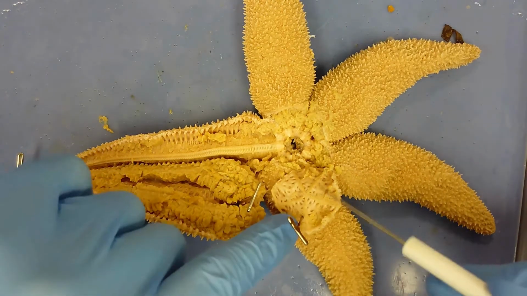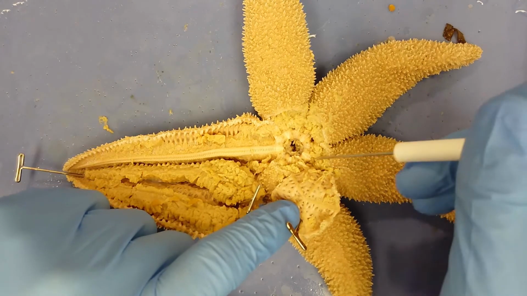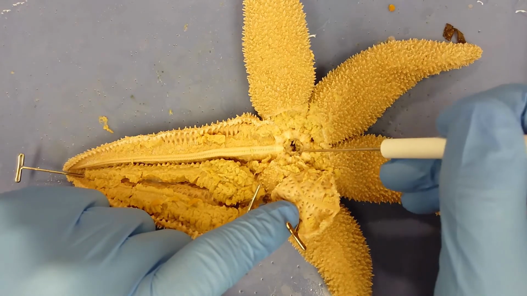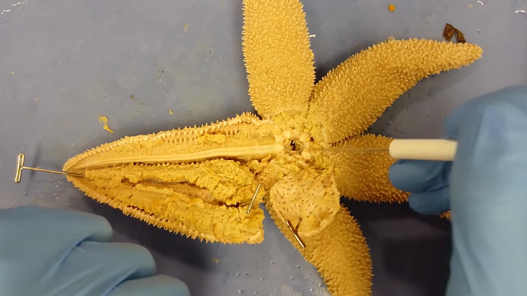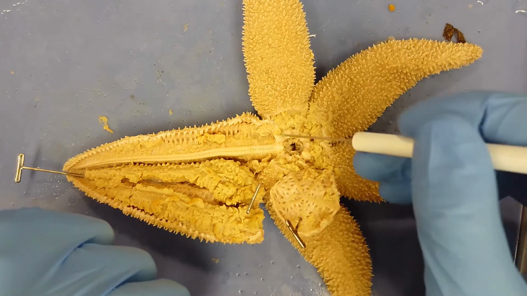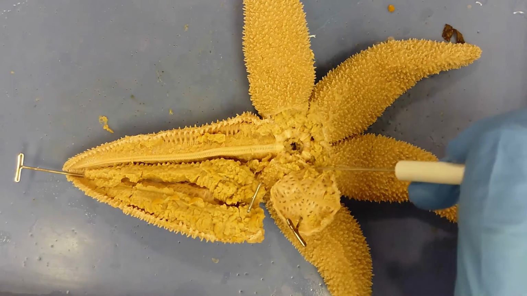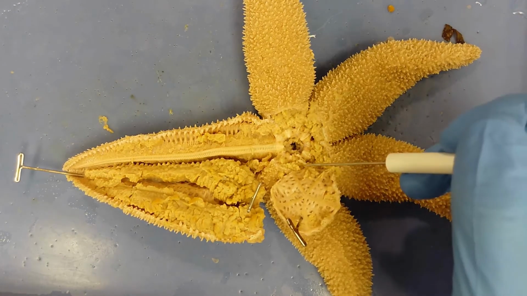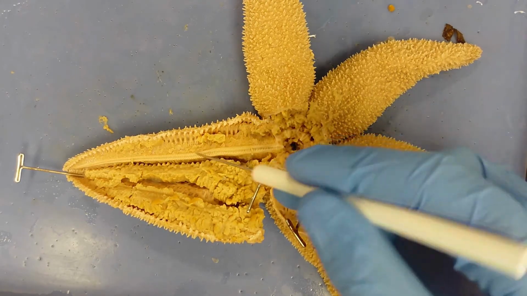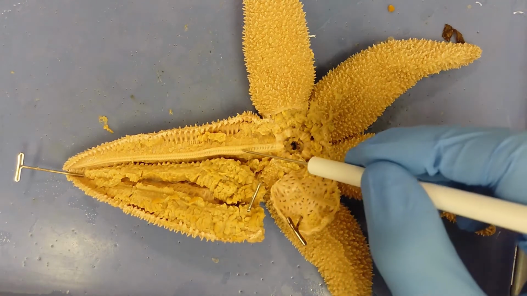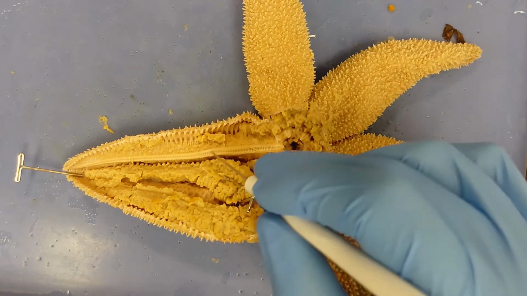Right on the underside of this flap is where the madreporite is. This thin white tube right here is the stone canal. It connects that madreporite to the ring canal, which is the structure that looks like a ring or a donut. Water flows from the madreporite to the stone canal and then into this ring canal. From there, it travels into this ridge-like structure, which is the umbilical ridge, also called the radial canal.